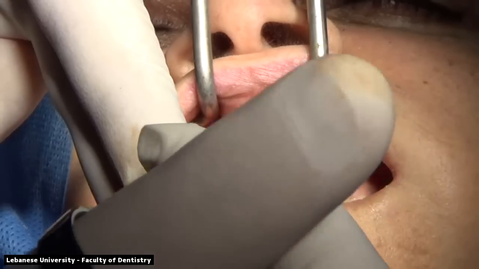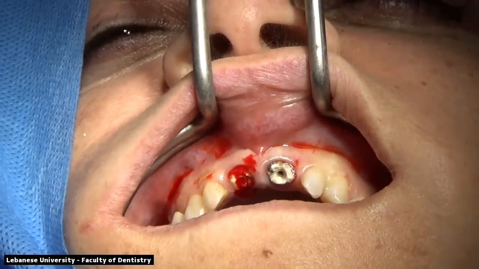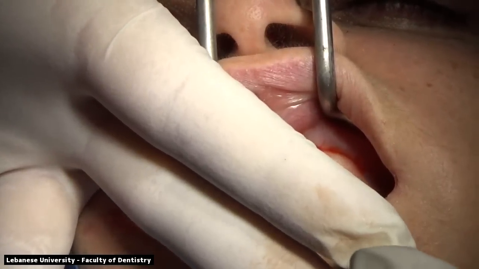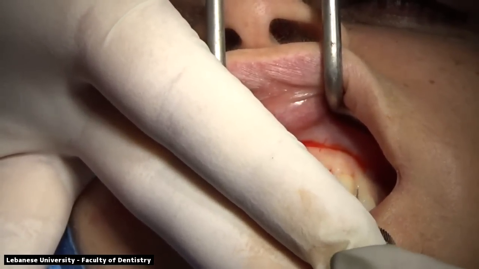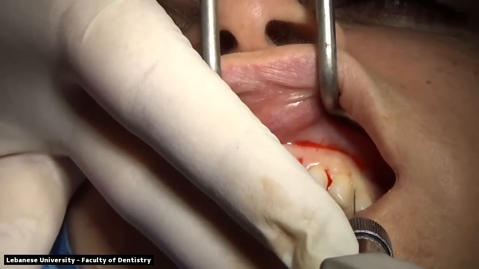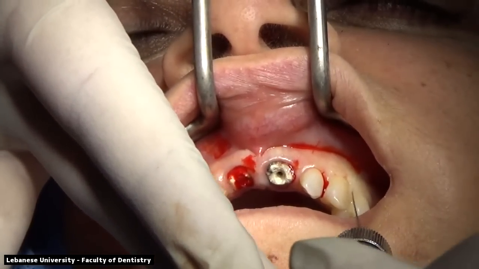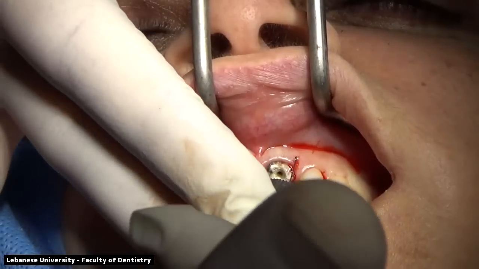We are currently doing the anesthesia, which will be a local anesthesia that is placed all the way from the first premolar on the right side to the first premolar on the left side. The patient has the temporaries already prepared, and the case is prepared for restoration after we're done.